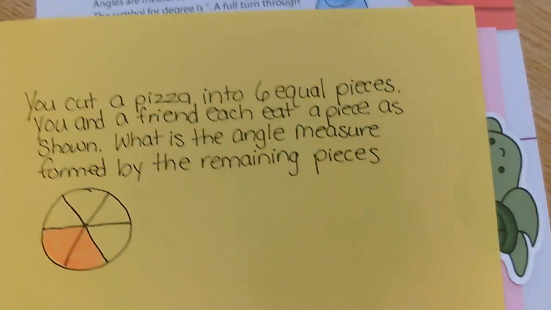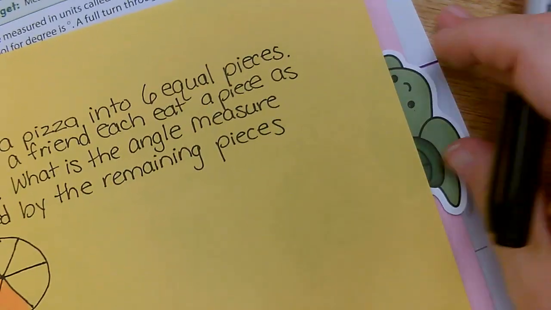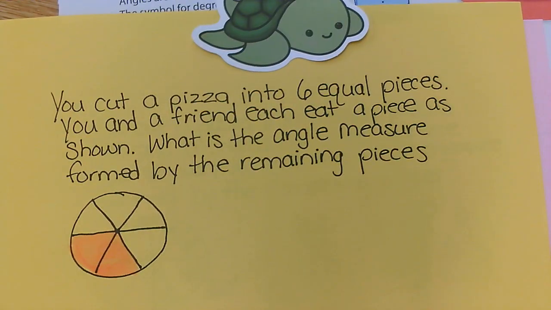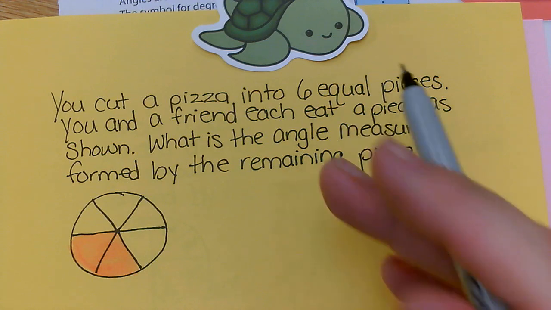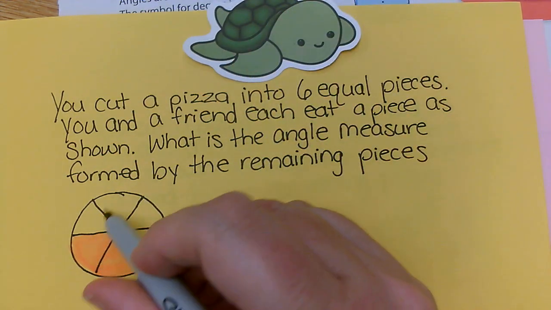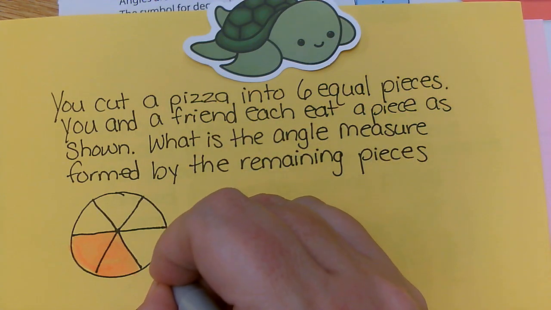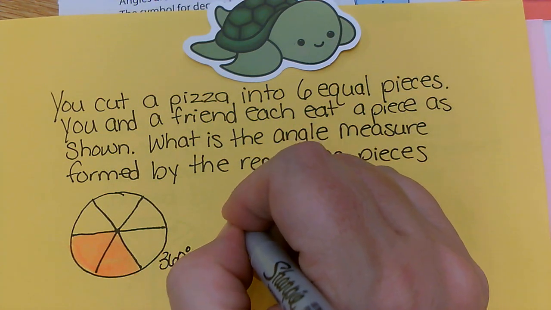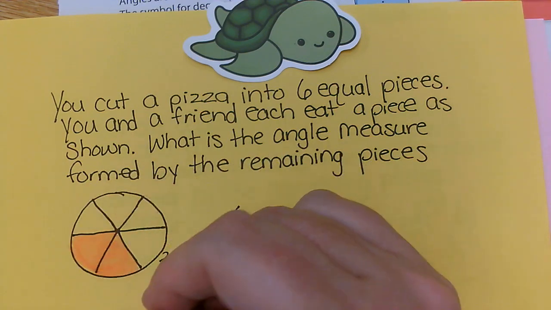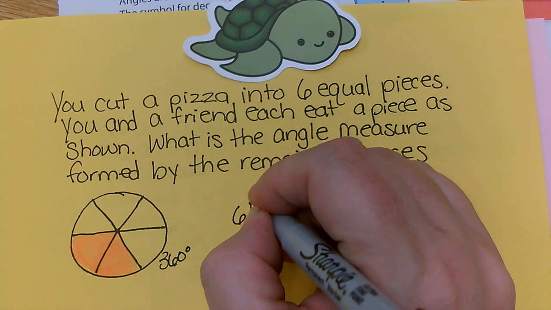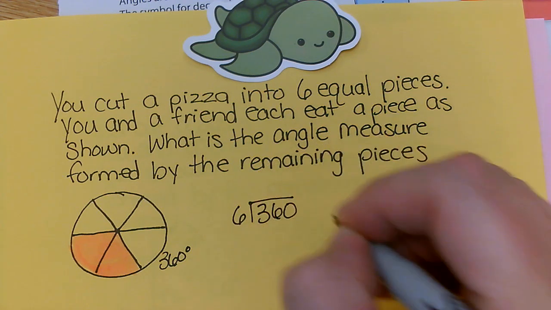Same idea, cutting pizza, right? So if you cut a pizza into 6 equal pieces, you and a friend each get a piece, okay? So this is 6 slices. Remember, the total pizza is what? 360. Because I need to find out what each piece's angle is, right? How much it's worth. So I'm going to say 360 divided by 6.